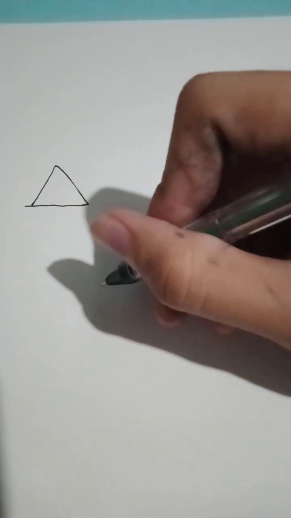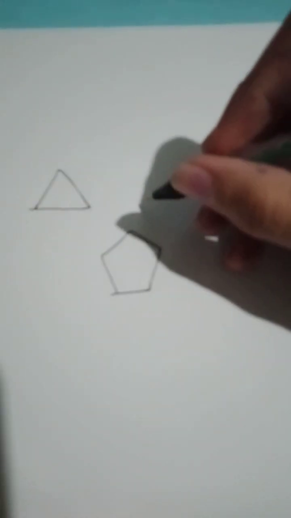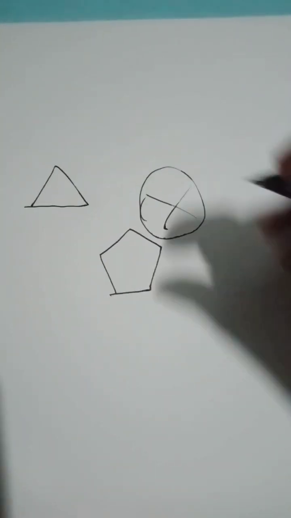Next is polygon. A polygon is formed by connected lines to form a closed polygonal chain. In other words, it's a shape that has edges. For example, triangles and squares. Like this. This is a polygon. Or even this is a polygon. But this is not a polygon.